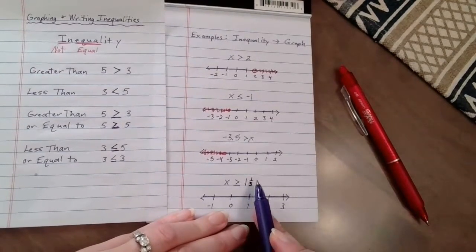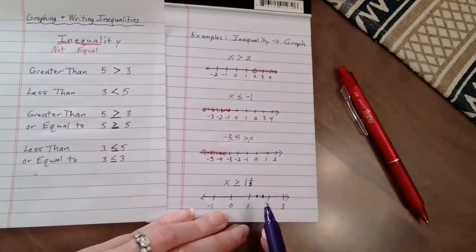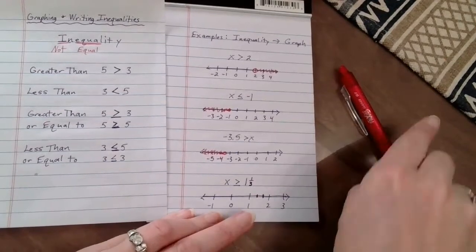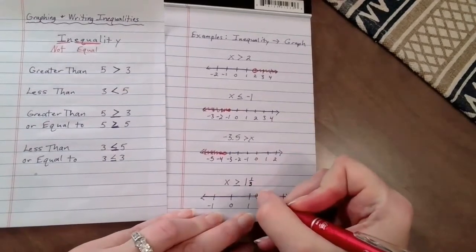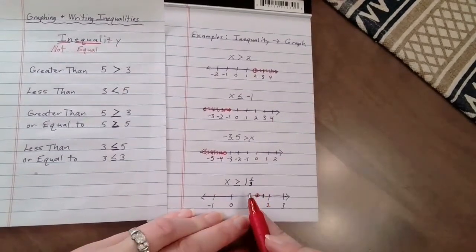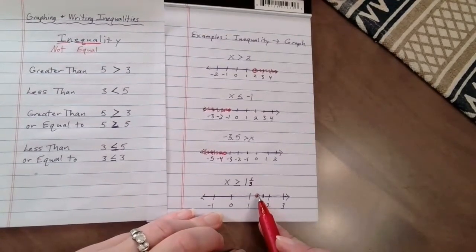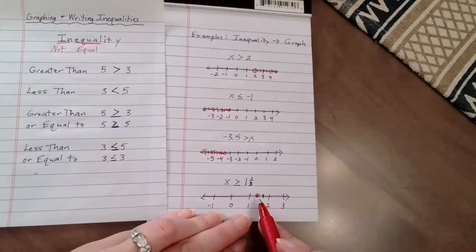So I'm taking 1 of my 3 pieces. So here's 0, here's 1, and 1/3. There we go. 1 of my 3 pieces. So 1 1/3. Now, I made that open circle. Did you catch that? That shouldn't be open circle, should it?